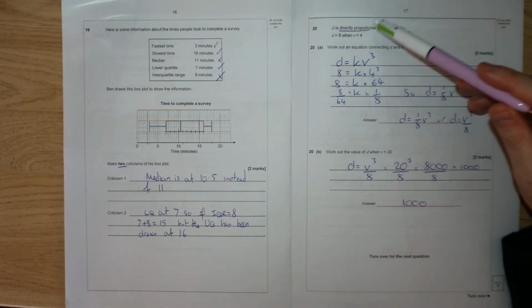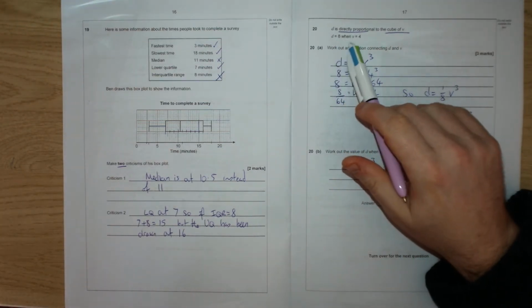D is directly proportional to the cube of V, so that means they both go up. So as the cube of V doubled, the D would also double. They both go up at the same rate. So D equals 8 when V equals 4.